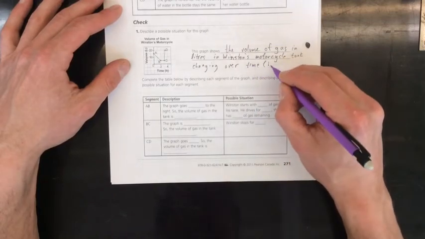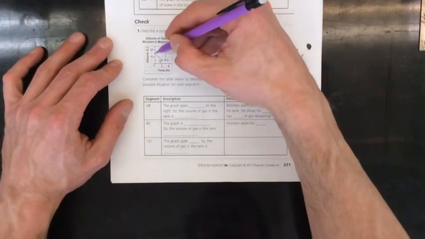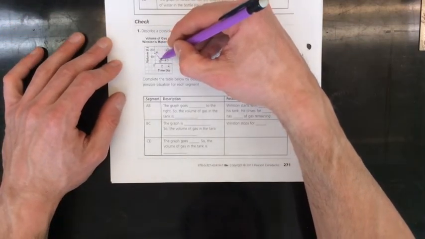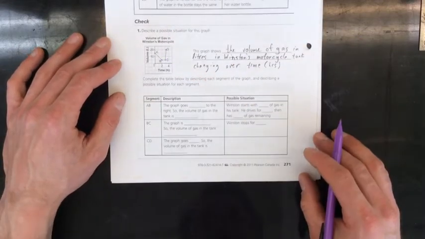And the time is measured in hours. To think of a situation here, I can see that the gas is decreasing over time, the gas stays the same, and then the gas jumps up a bunch.